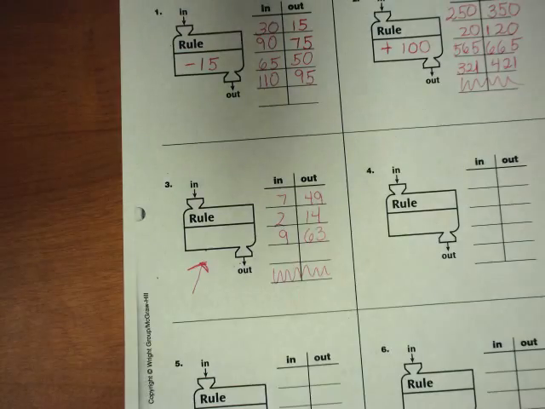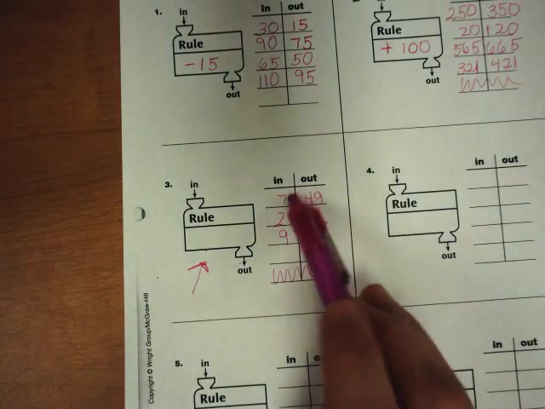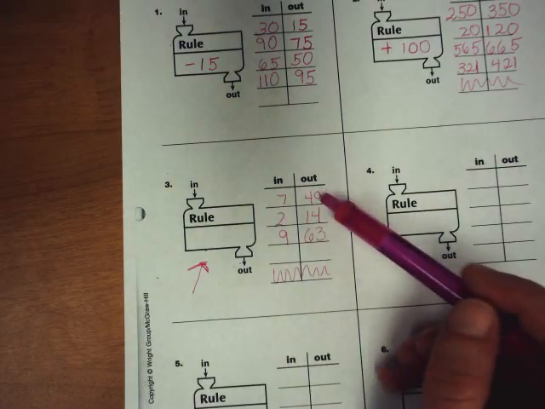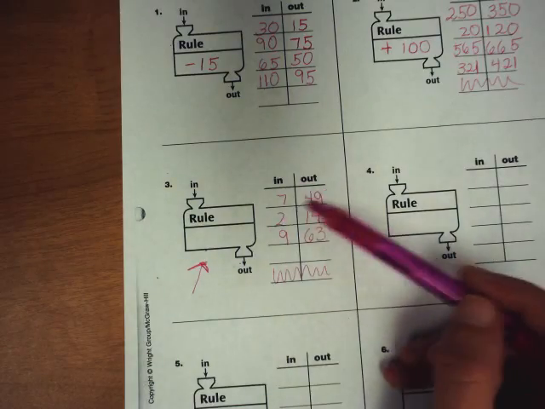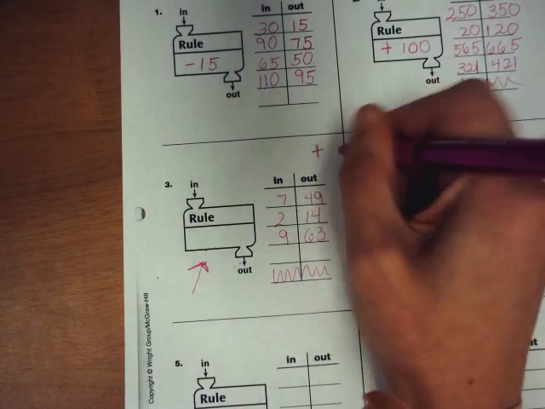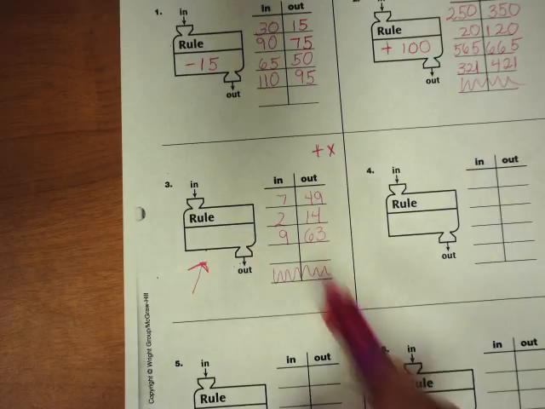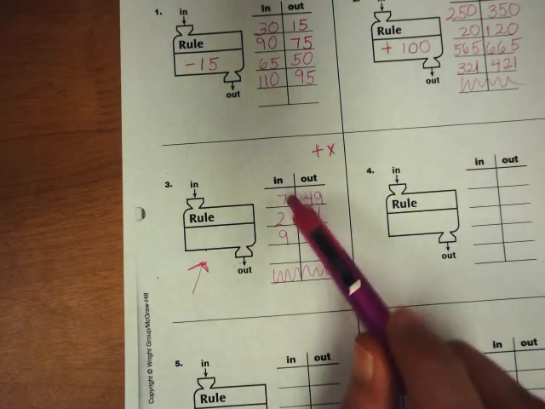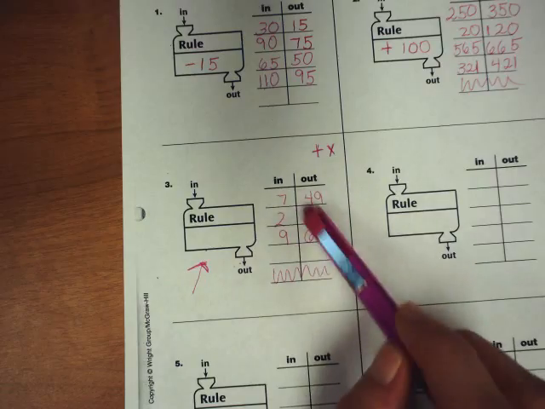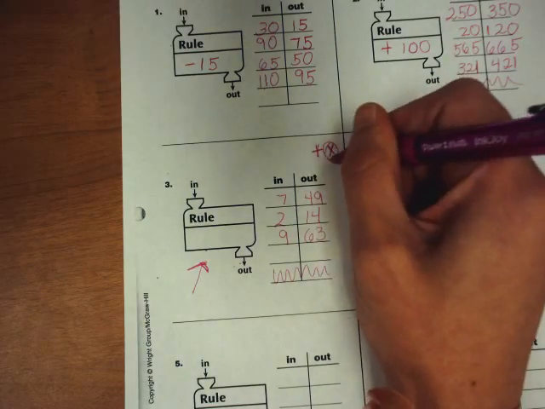So to complete a problem like this, the rule must be determined. You need to ask yourself, is this number getting bigger or smaller when I put it in? Well, this one's getting bigger, so I know my rule must be either add or multiply. As I look here, I don't see the same number of difference, so it must be that I'm multiplying for a rule.